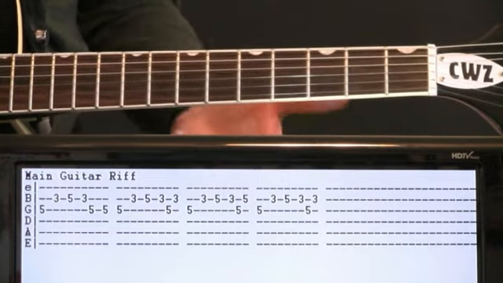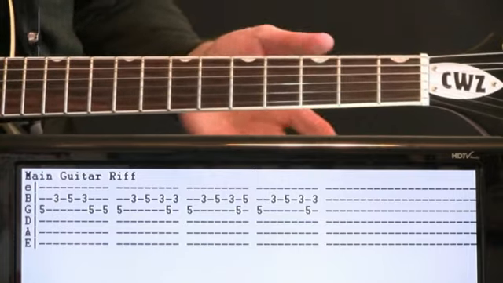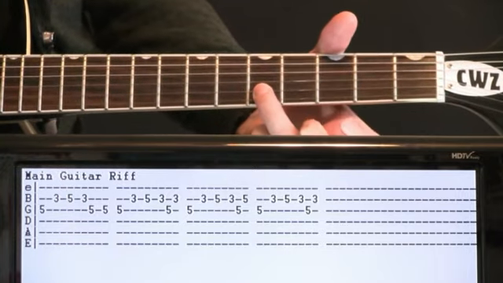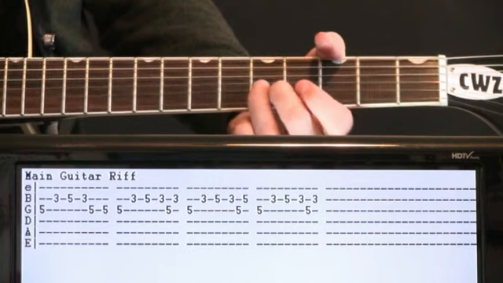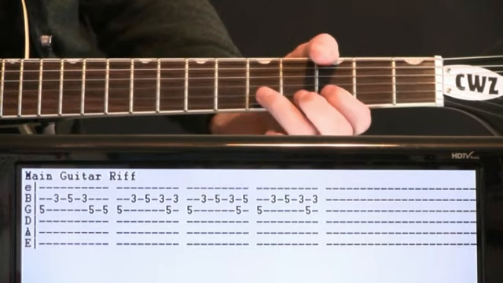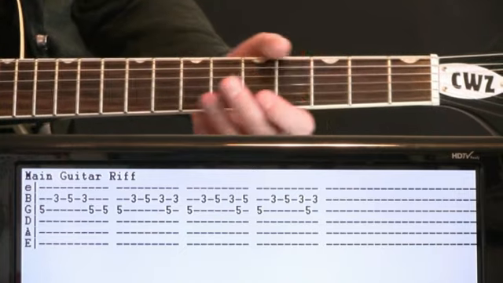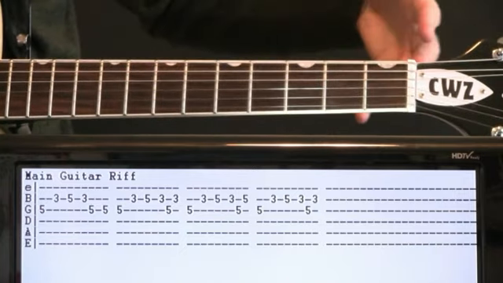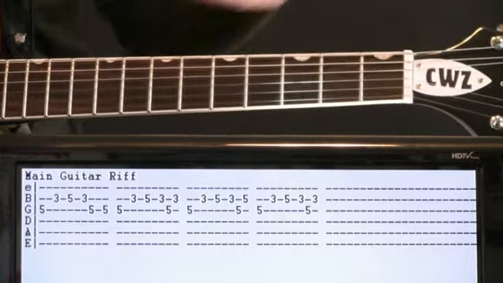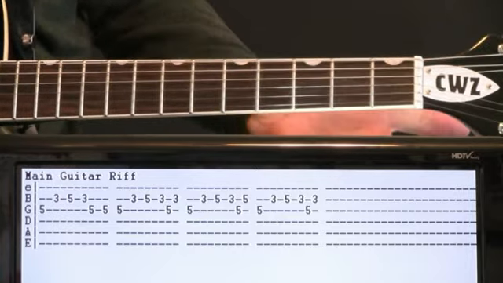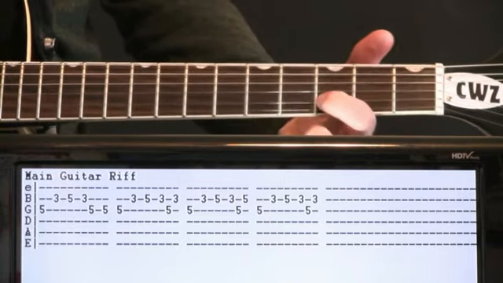Alright, next section. Everything stays exactly the same. The very last note is changed. Okay, and then we'll land on 5 on the B at the very end. Right, and now we're going to kind of cycle our way back the way we came. So we'll just do the same thing, but just go back to that 3 on the B.